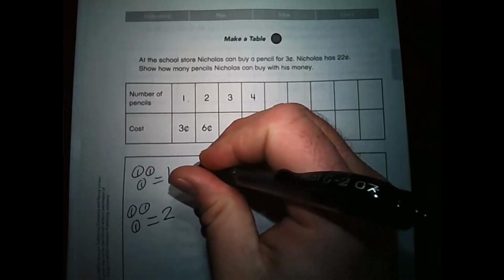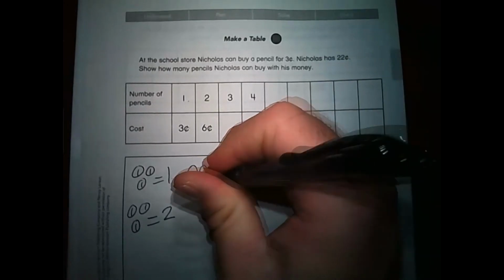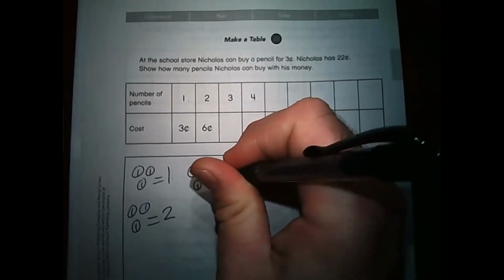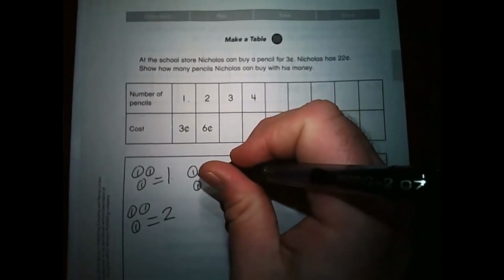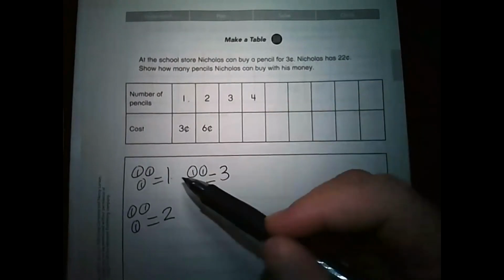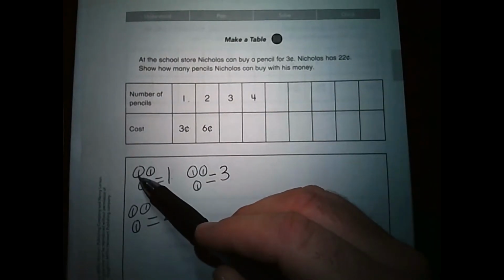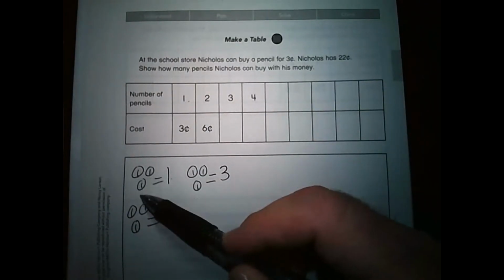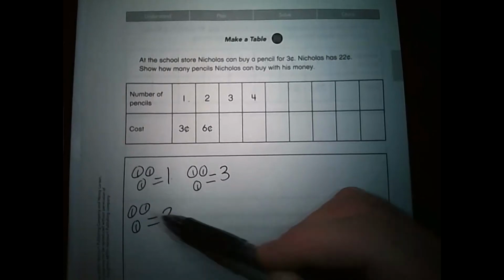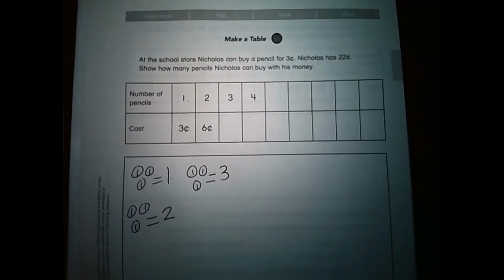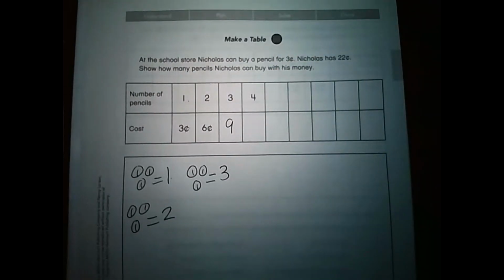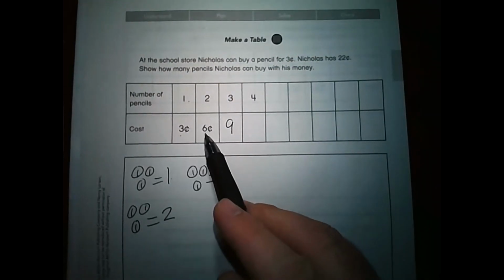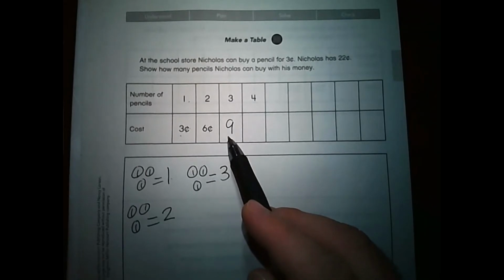So if I was to add another 3 pennies, that would make it where I could have 3 pencils. Okay? And that's because I'm no longer at 3 pennies here. I'm no longer at 6 pennies here. I'm now at 9 pennies altogether. Okay? So we're going to write the number 9 in our box right there. So we've spent 3 cents so far, 6 cents, and then 9 cents.